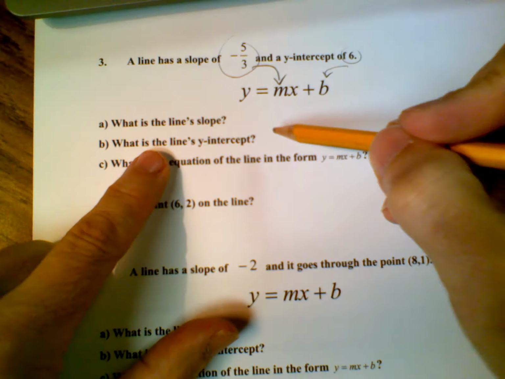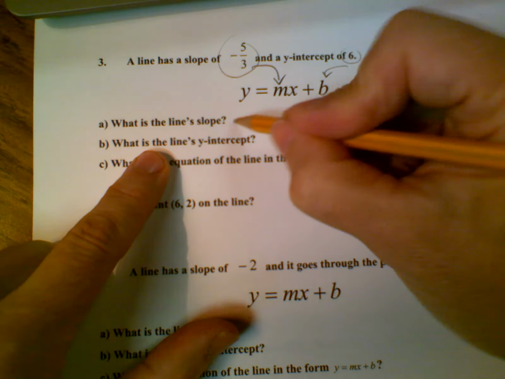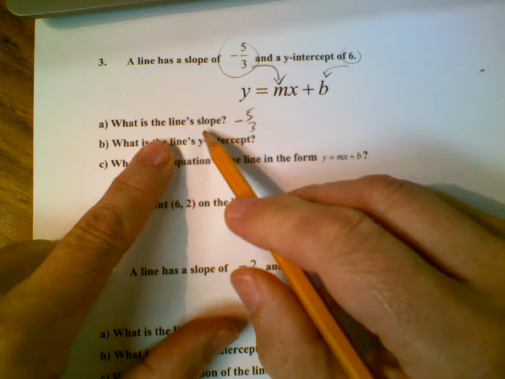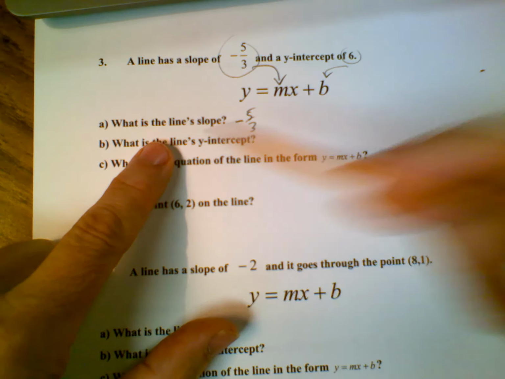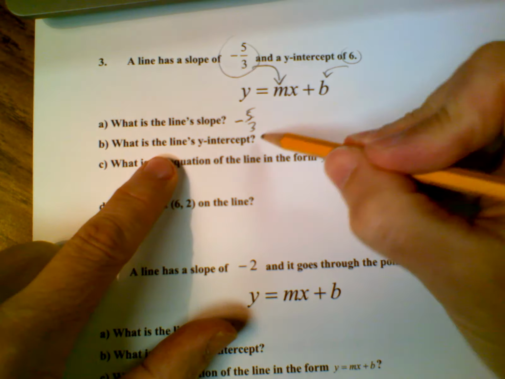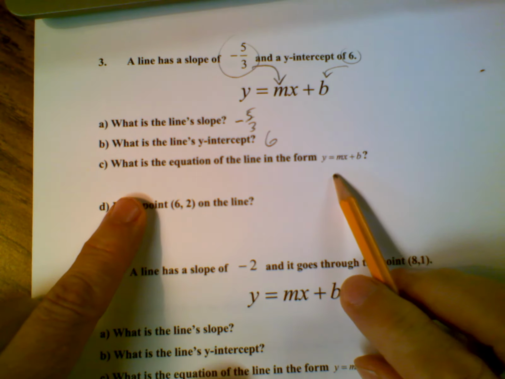What is the line's slope? Hey, right there. You're told. I wouldn't even ask that. I wouldn't give you this information and then ask you to tell me what's the line's slope. That would be a silly question to ask. What is the line's y-intercept? I wouldn't ask you that either. That would be really silly. But I would ask you this question.